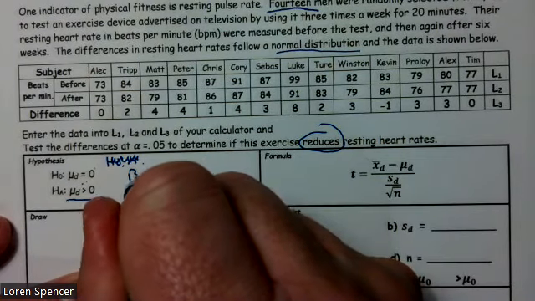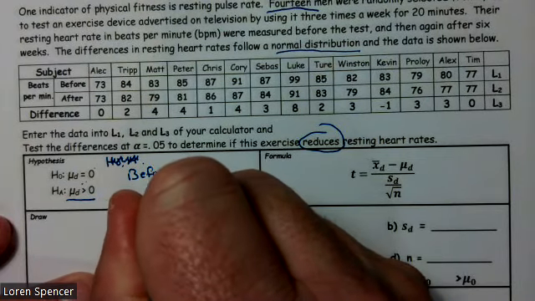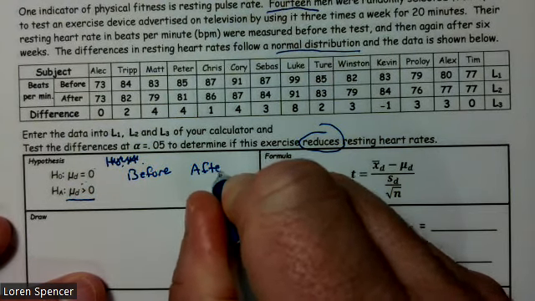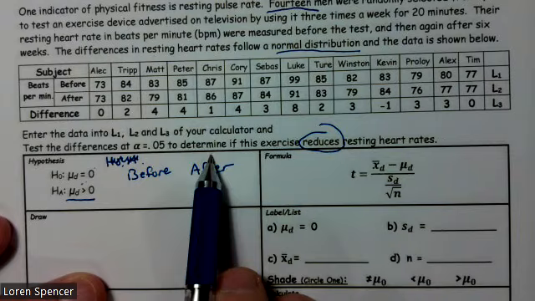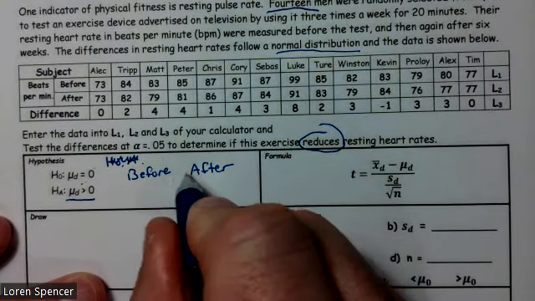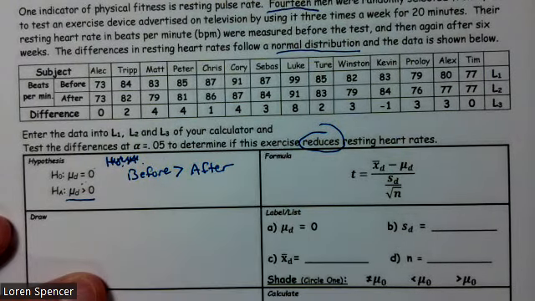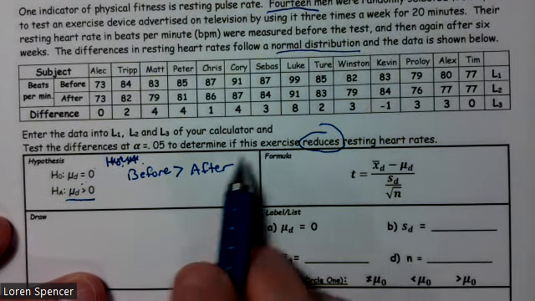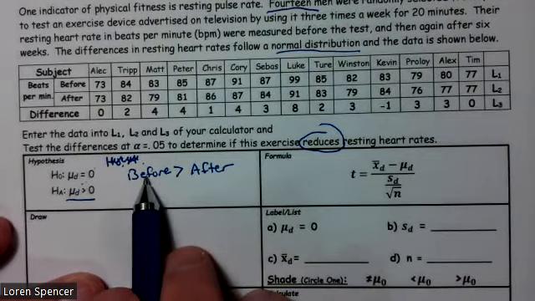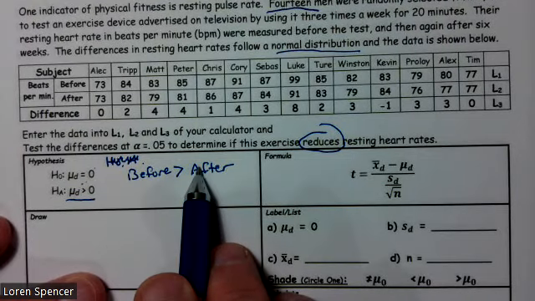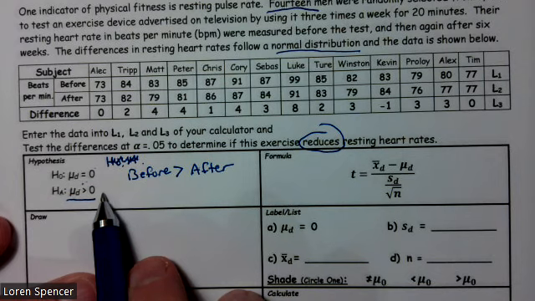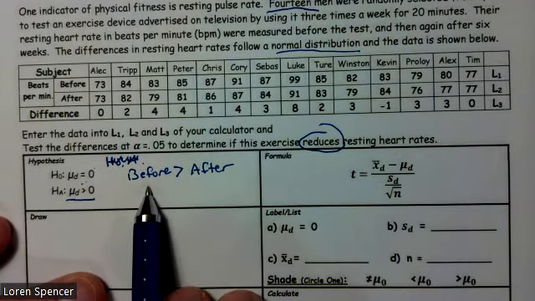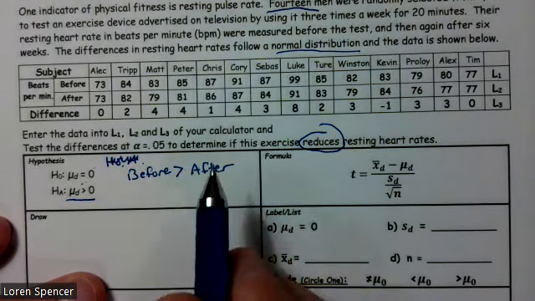We have before, and then we had after. So before and after, and we expect the after to be less than the before. So after is less than before because it says reduces. So this was bigger and this needs to be smaller. And that's why it's facing in that direction, which seems not right. So be very, very careful. Usually it helps to have a before and after.